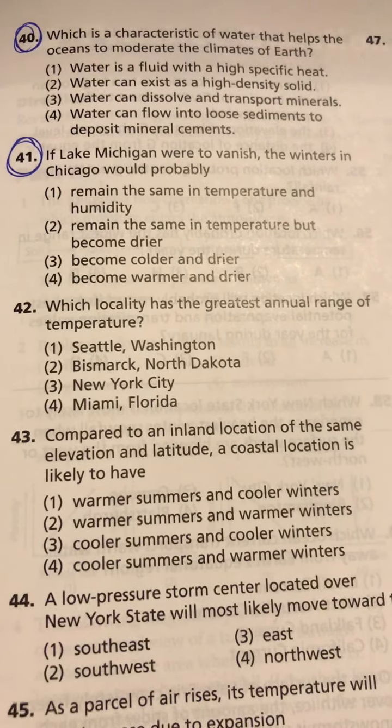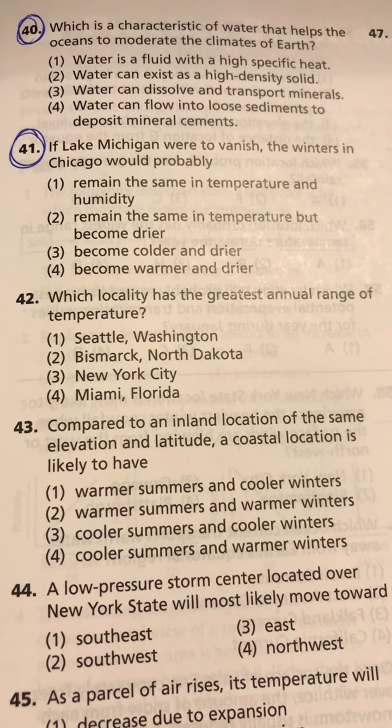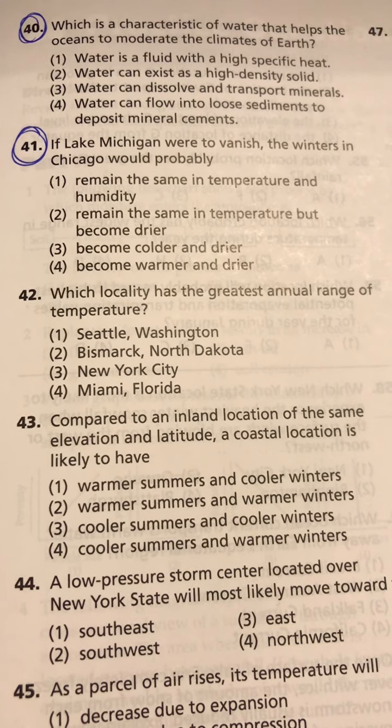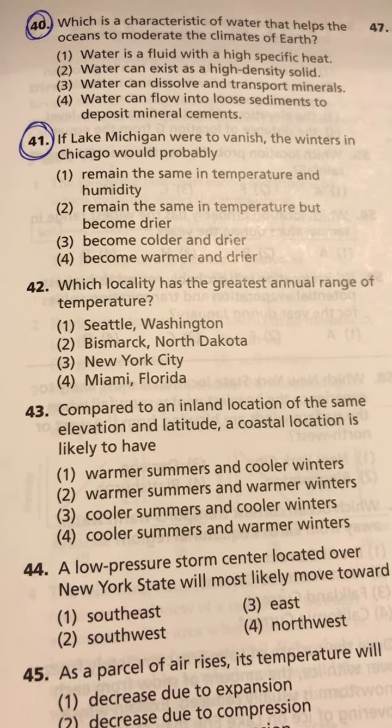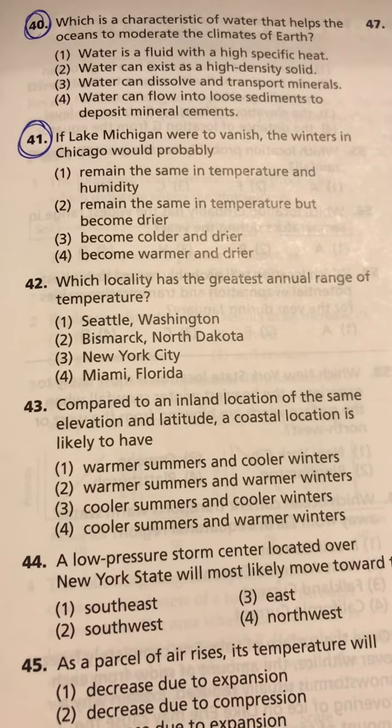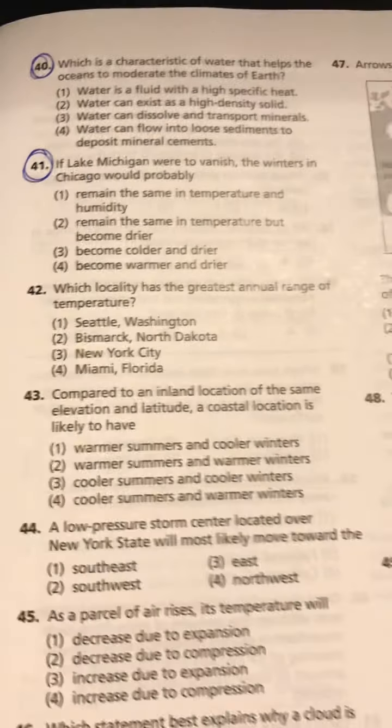Number 41. If Lake Michigan were to vanish, the winters in Chicago would probably 1. Remain the same in temperature and humidity. 2. Remain the same in temperature but become drier. 3. Become colder and drier. Or 4. Become warmer and drier.